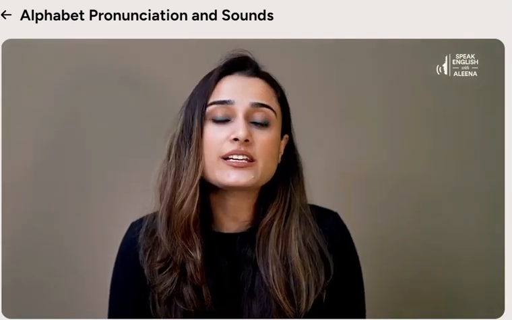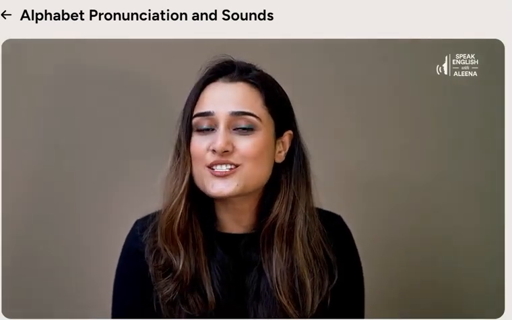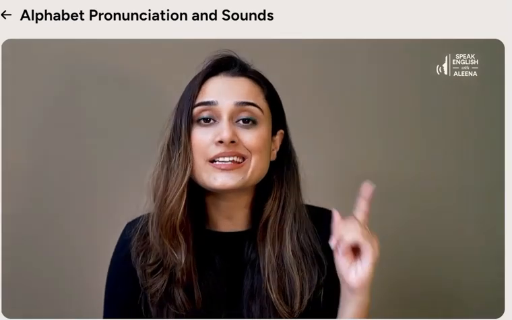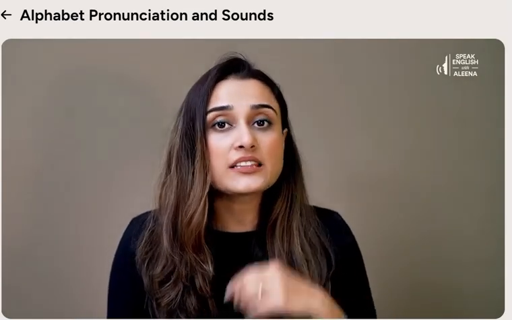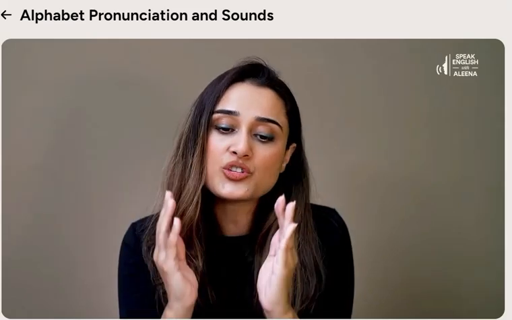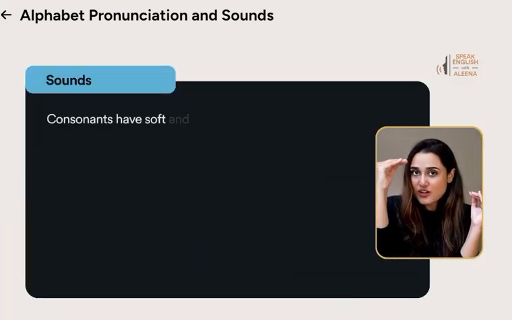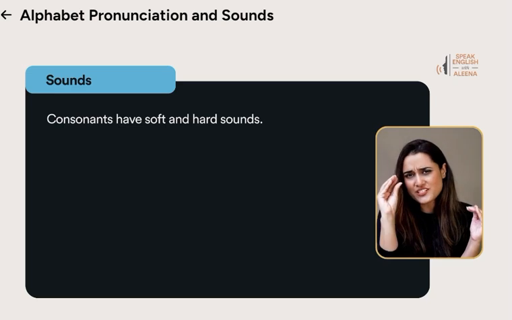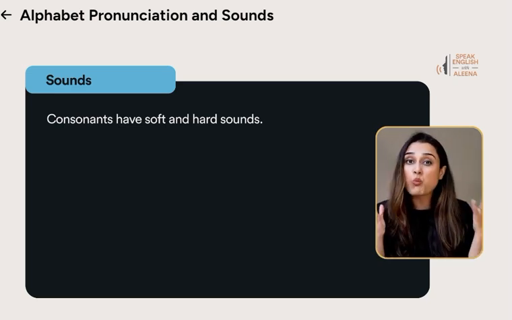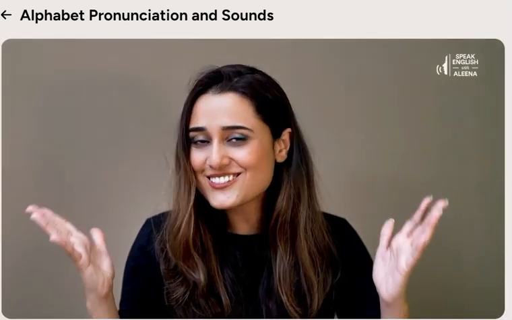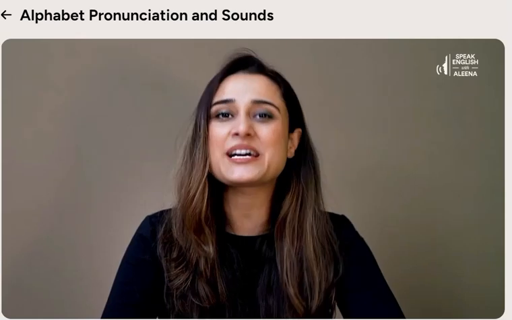Letter names do not necessarily indicate how those letters are pronounced in a word. The same letter can be pronounced in a variety of ways, and that is what we are going to be learning today. A single letter can make multiple sounds, and the sound changes depending on the position of the letter in a word and the letters surrounding it. First, let's understand that consonants have soft and hard sounds. On the other hand, vowels have short and long sounds. Does it make any sense? No, but it will. Okay, let's start with examples so you understand better.